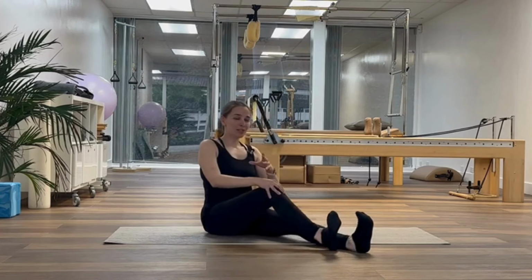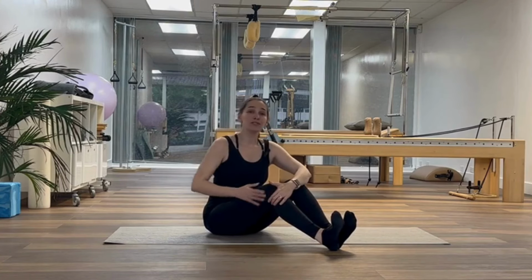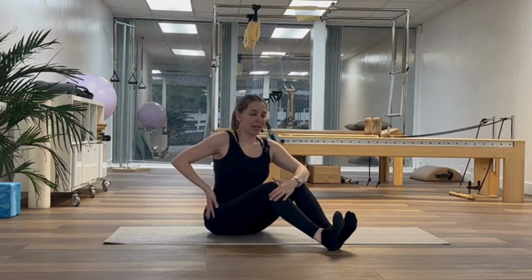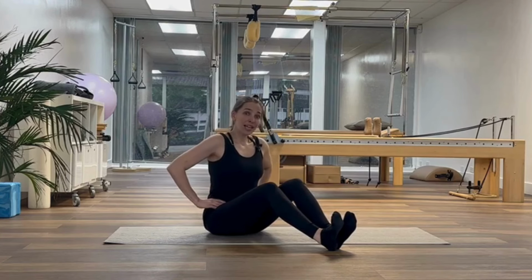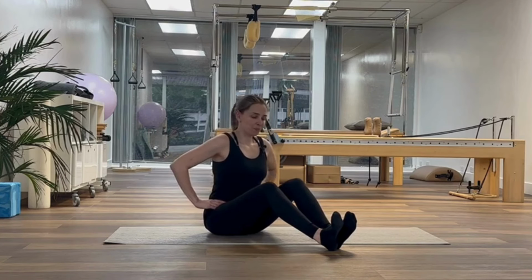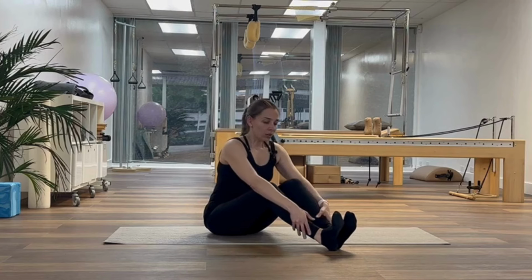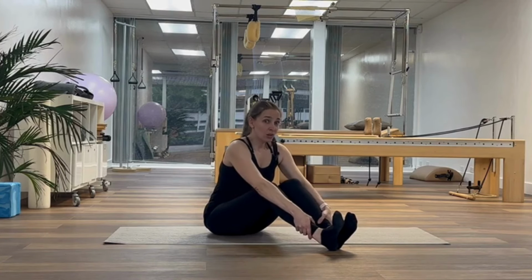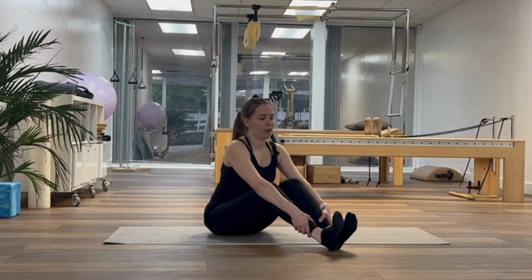What I want you to do is focus on keeping that lower back alignment, a nice tall spine. And I want you to focus on hinging from your hips. Hold onto your legs. Use your arms now to really extend your spine and align your back, keeping a nice and tall spine.